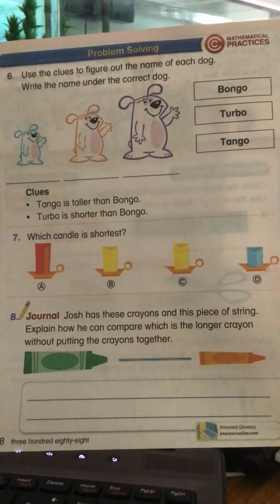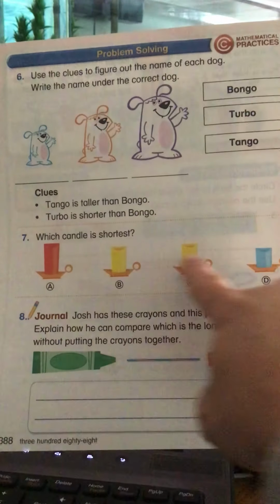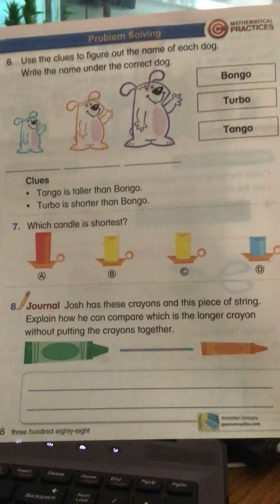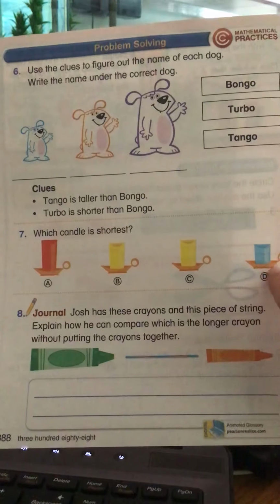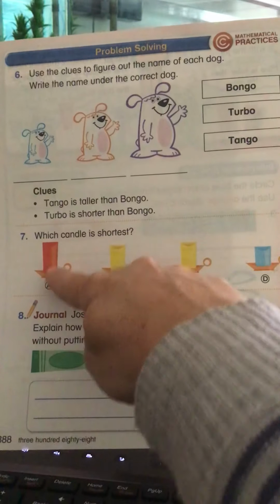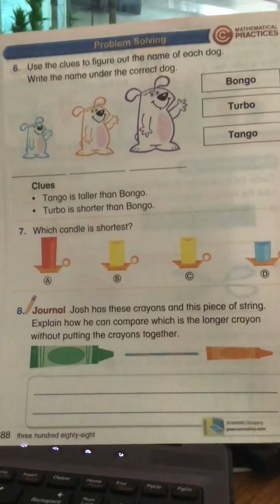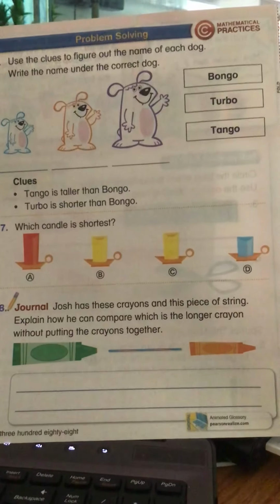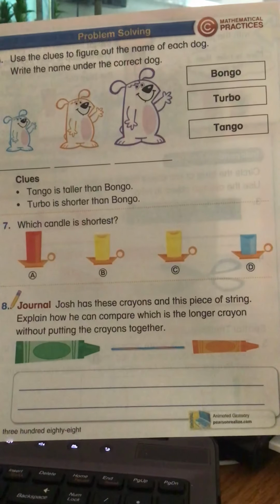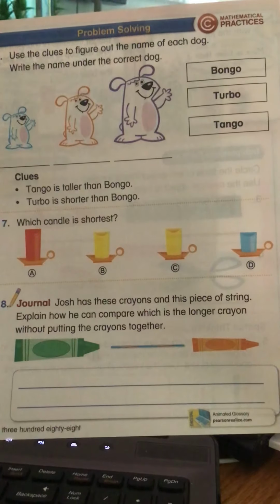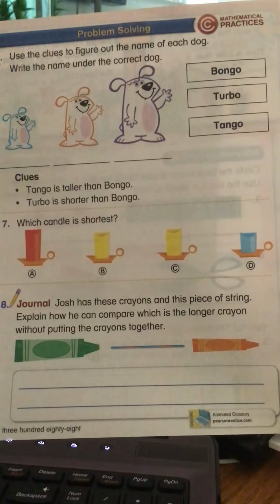So if we go down to number 7, looking at the candles, which candle is shortest? All the candles are lined up the same at the bottom. Remember, when we're talking about tallest and shortest, we want to know how high up they go. And we can use our eyes to figure out which one is shortest. Go ahead and fill the circle in for the candle that is the shortest.